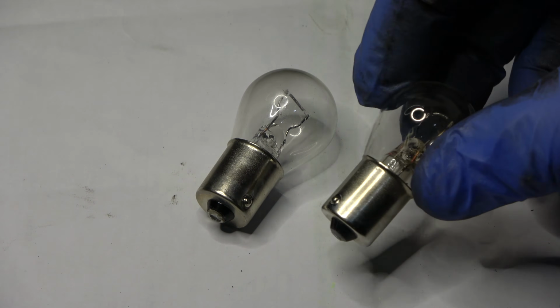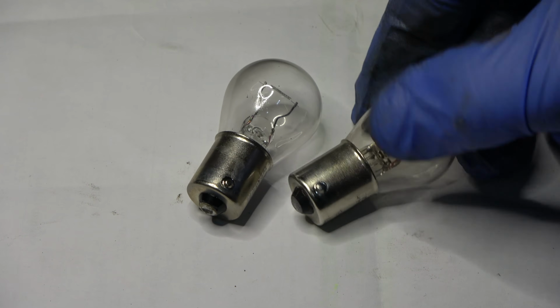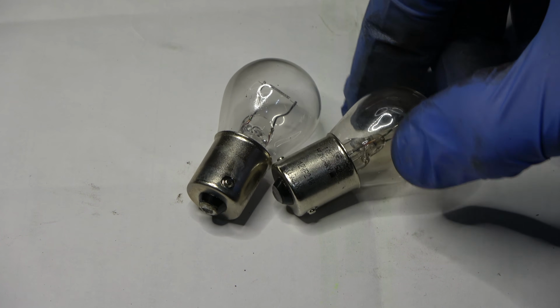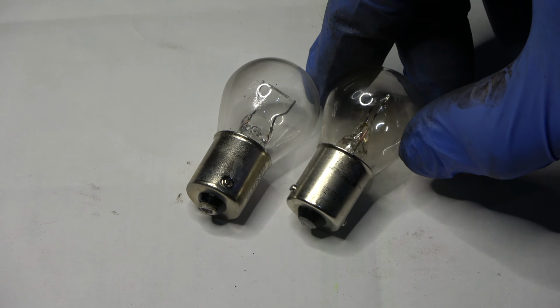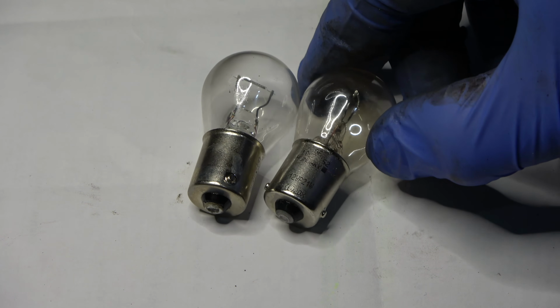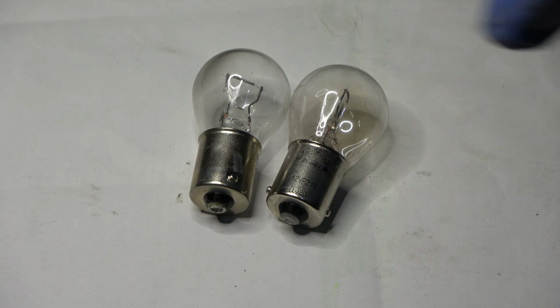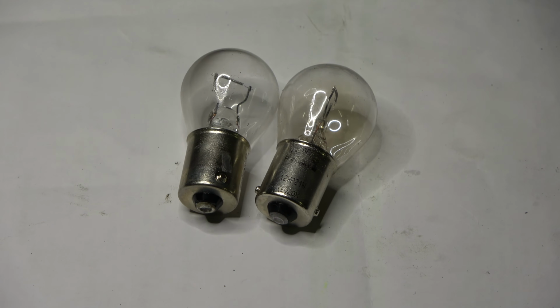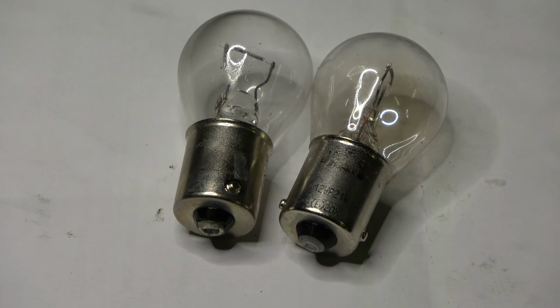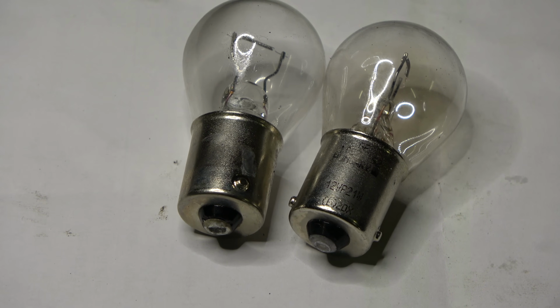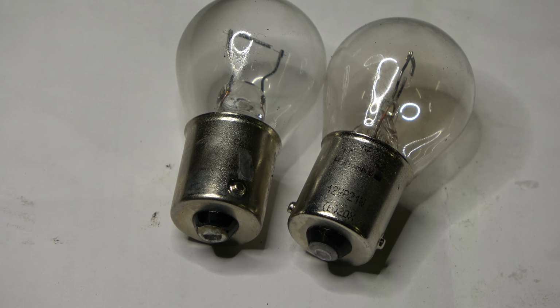Okay, and here is my new bulb, and when we look at the side area, we can see in here this text that it is 21. We can see this 21 in this side area in here.